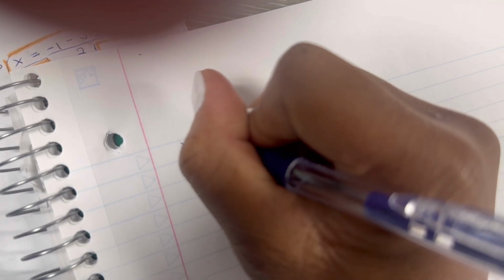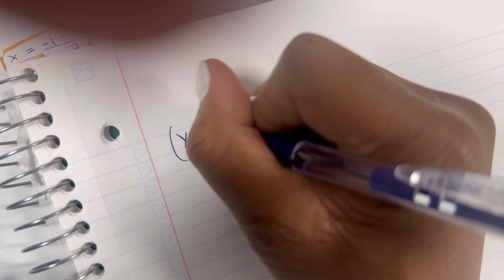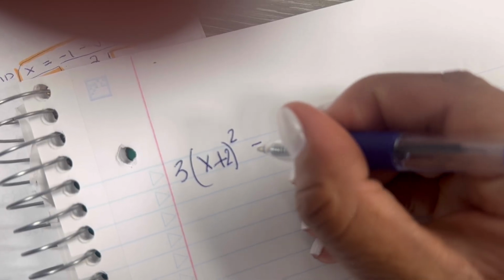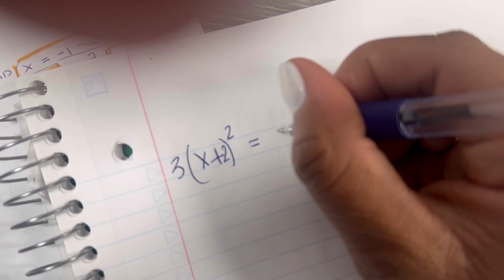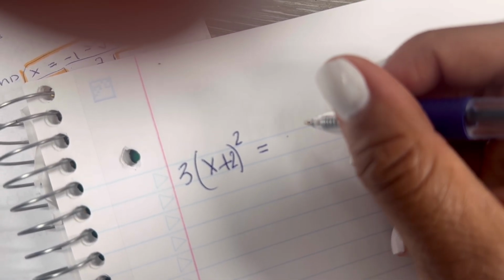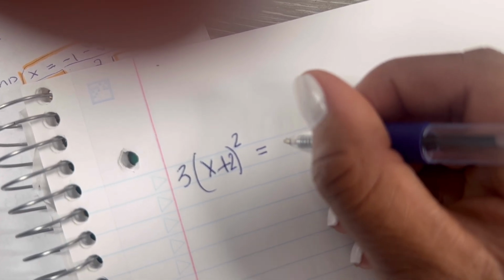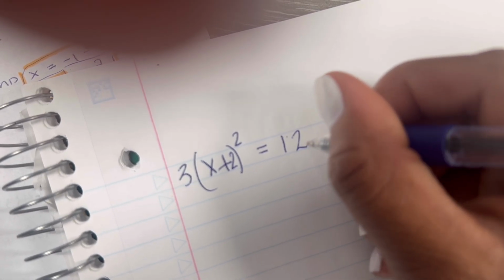All right. Now let's go ahead and bring it to equations. You already know. That was just like the intro. No, that's the main lesson. Say you have x plus 2 squared, 3 times it equals 90. No, not 90. Let's do 120, 40. Sure, why not?